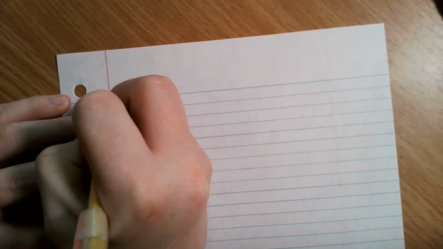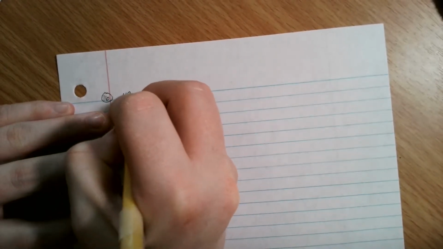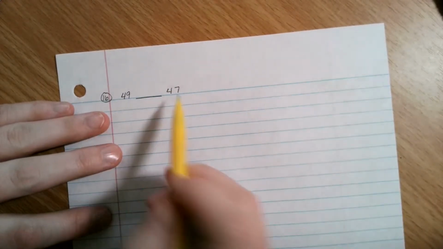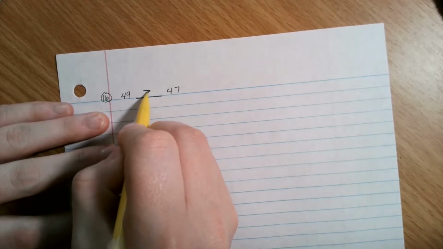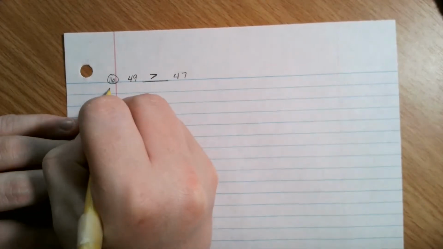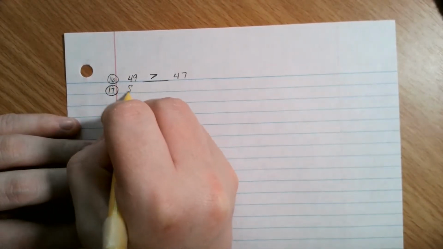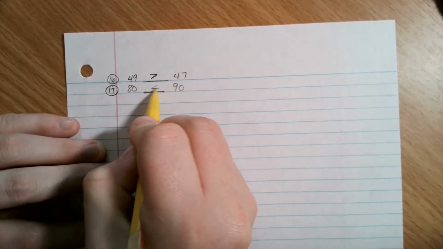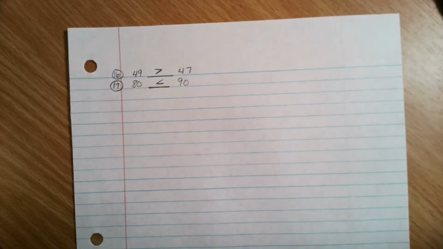Now, number 16 and 17 say complete the statements by using the less than or greater than symbol. So we have 49 compared to 47. 49 is bigger than 47, so it is greater than 47. And then 17, we are comparing 80 and 90. And 80 is less than 90. That one's pretty straightforward, mercifully.